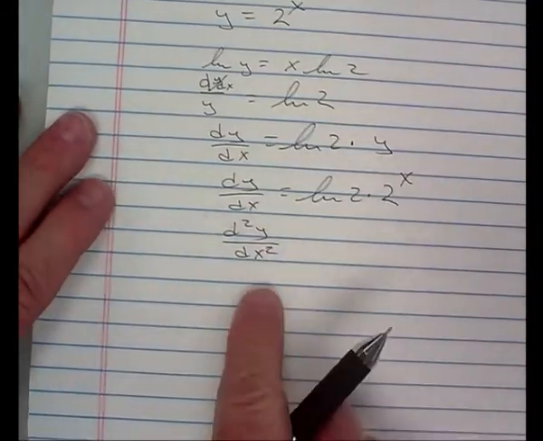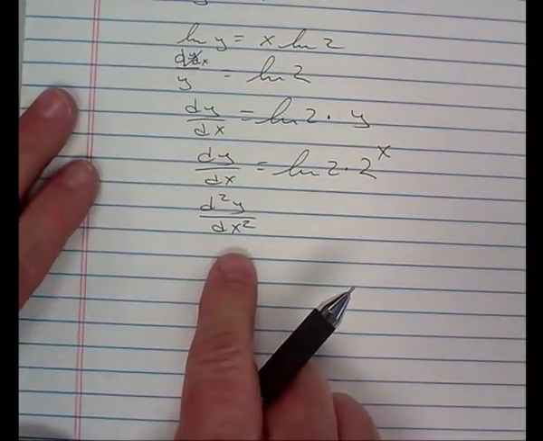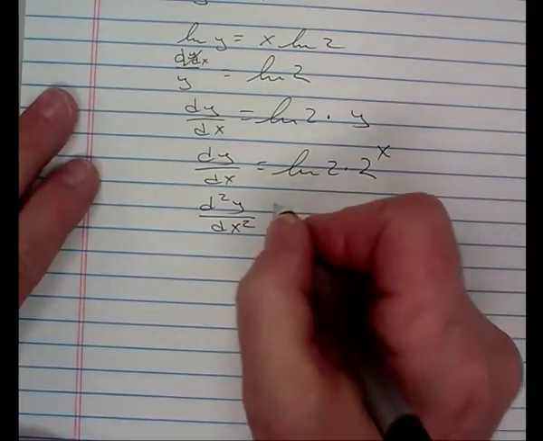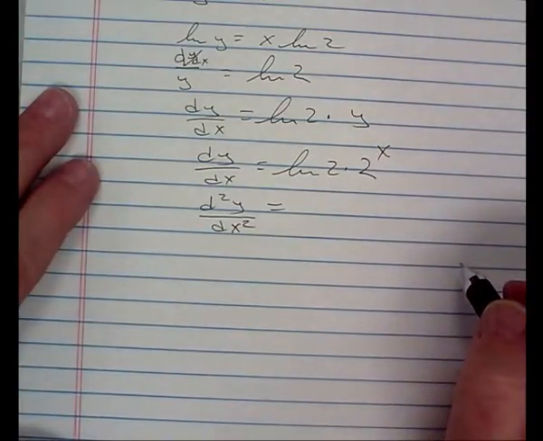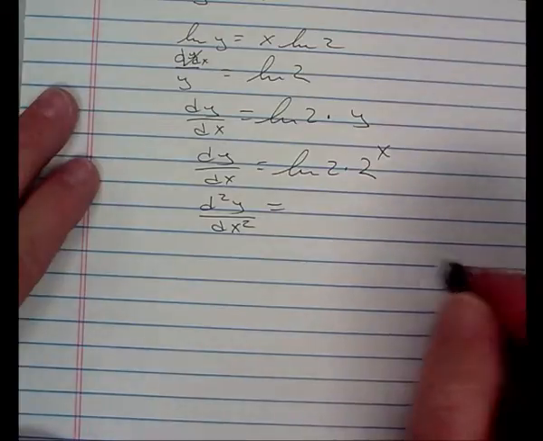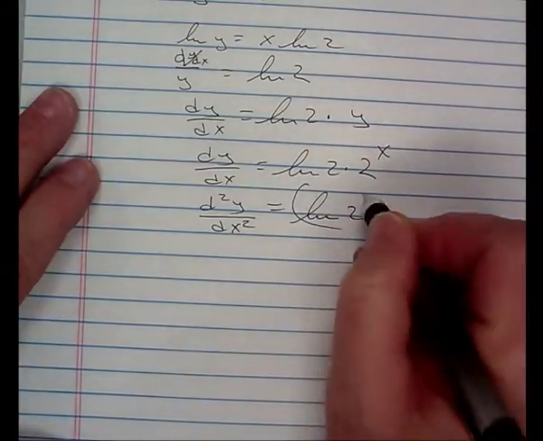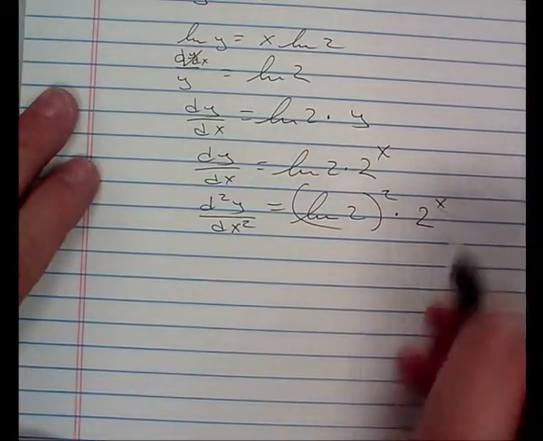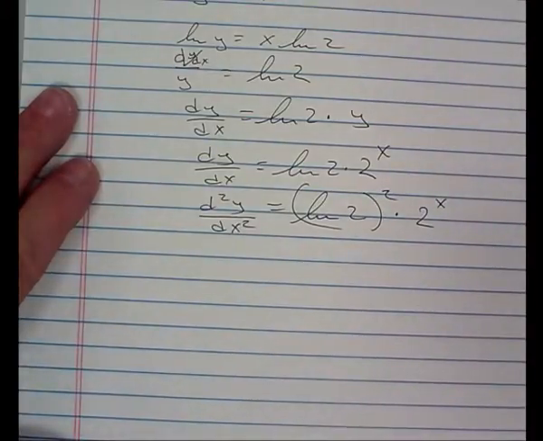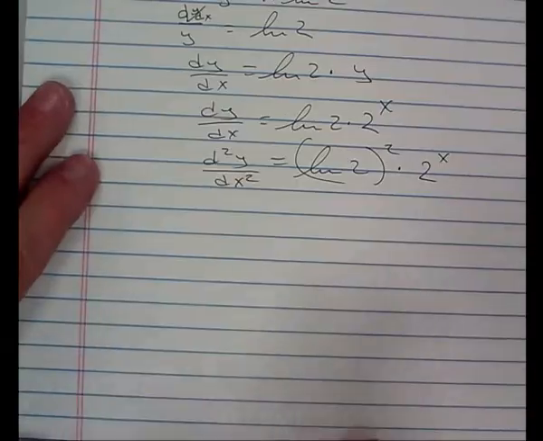What am I asking you here? The second derivative. What do you think the second derivative is? Guess what the third derivative is?